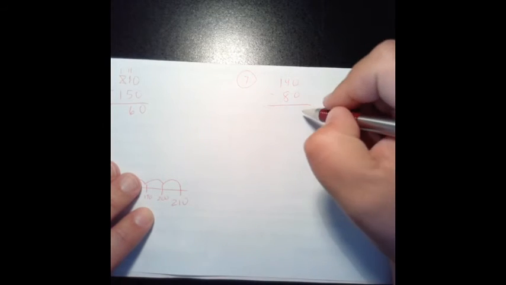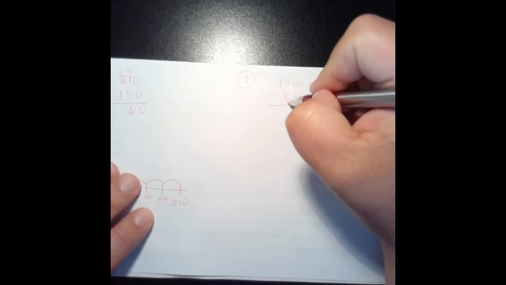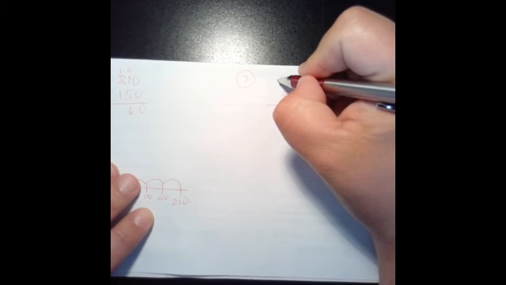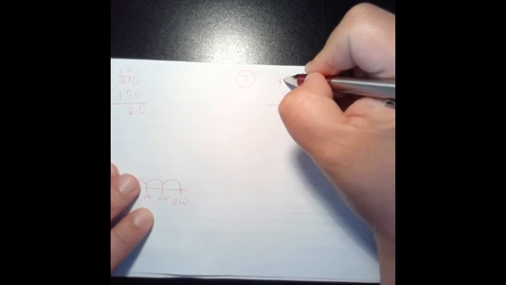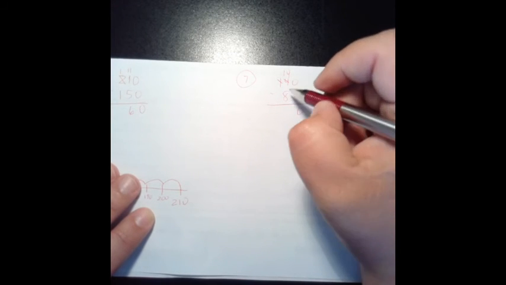Let's do 7. I'll just do traditional subtraction. 0 take away 0 is 0. 4 take away 8 you can't do, so you have to trade. That would make it 14. 14 take away 8 is 6. So the answer for this one is also 60.